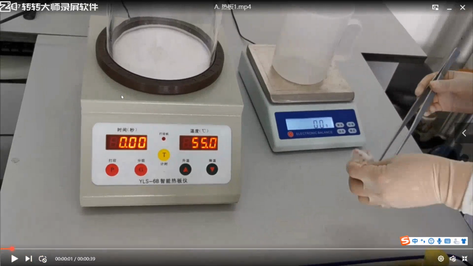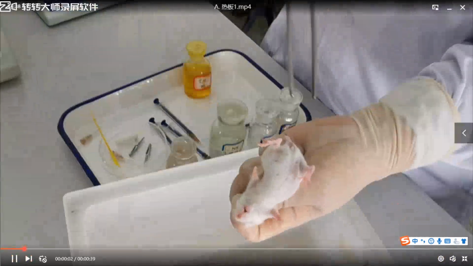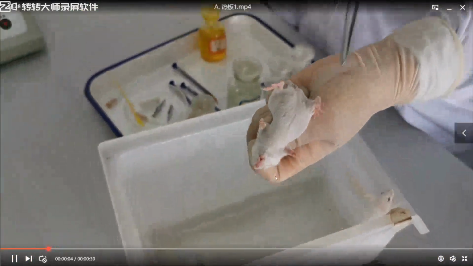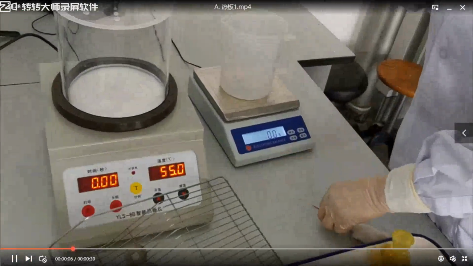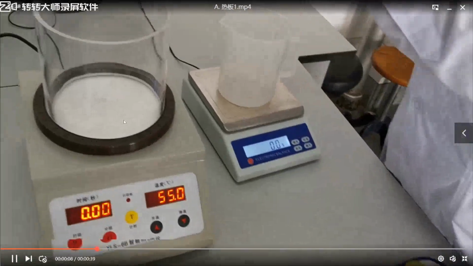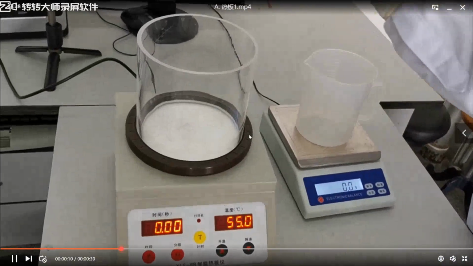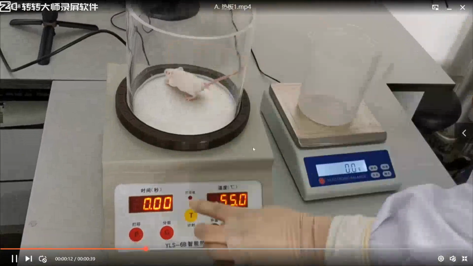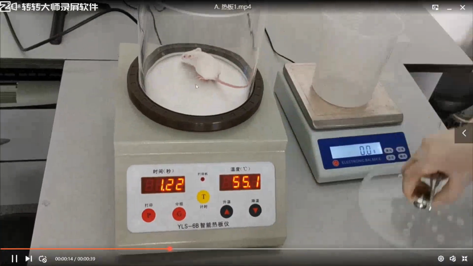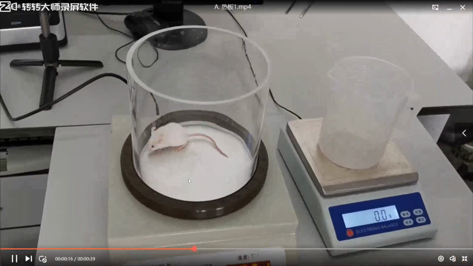Okay, we have prepared the hot plate at 55 centigrade, and we have also prepared the electronic balance. Take the first mouse, put it onto the hot plate and test its pain threshold.